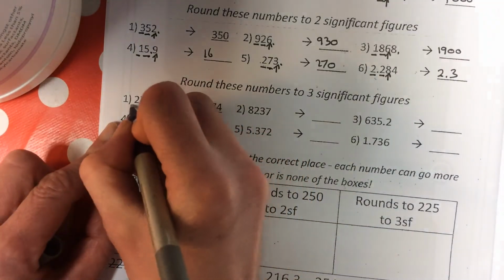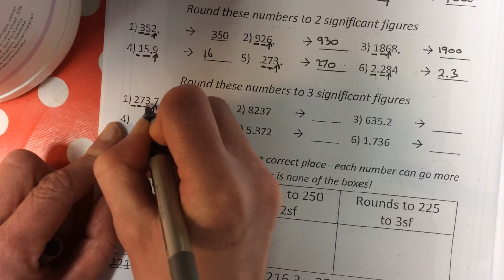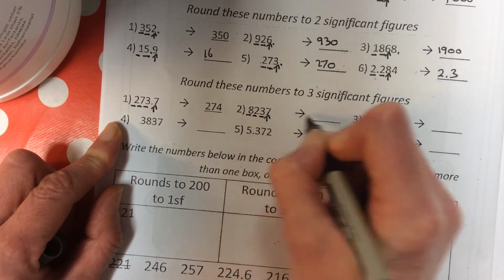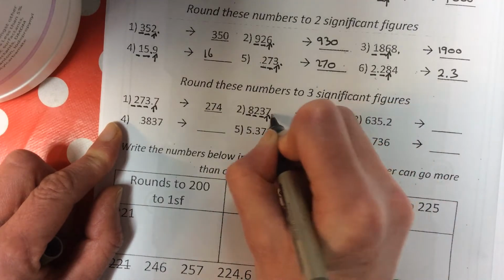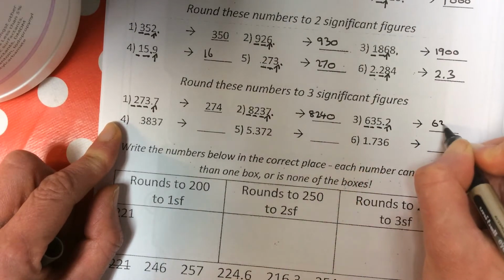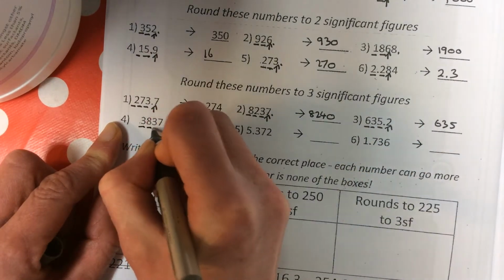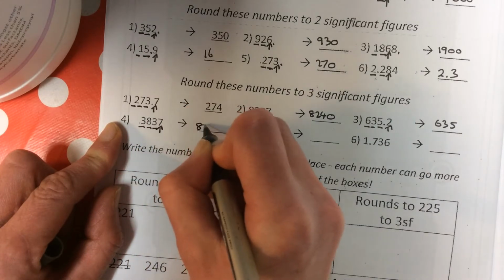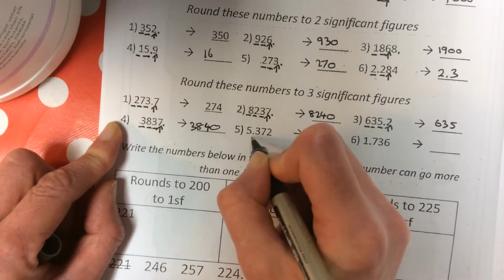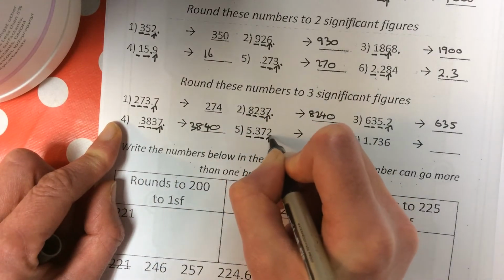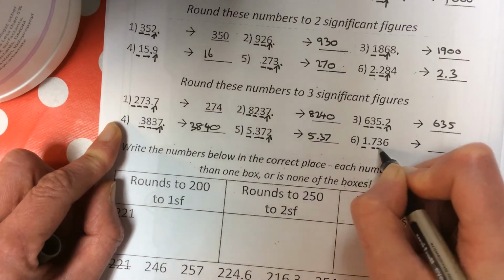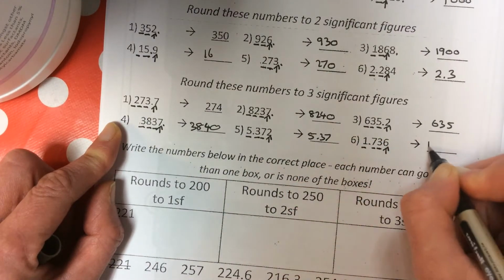Now, 3 figures. 1, 2, 3. Arrow says go up, and you've no gaps. 1, 2, 3. Arrow says up, and you've got a gap, 0. 1, 2, 3. Arrow says do nothing, no gaps. 1, 2, 3. Arrow says go up, so 3, 8, 4. Decimal point at the end, 1 gap. 1, 2, 3. Arrow says do nothing, no gaps. 1, 2, 3. Arrow says go up.